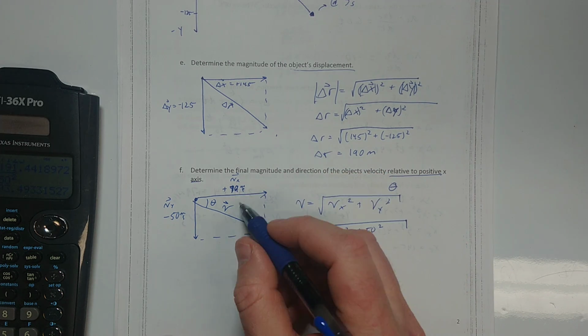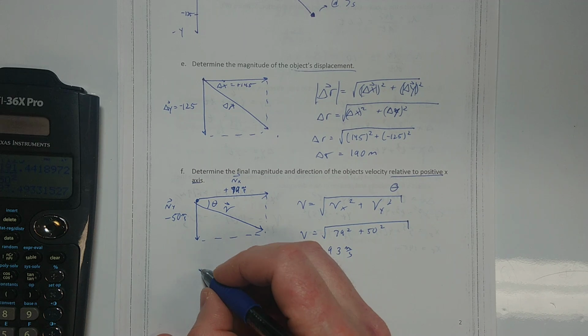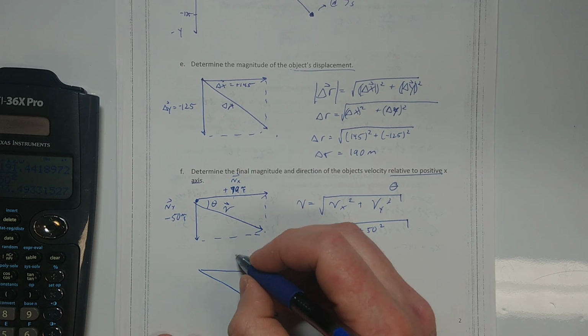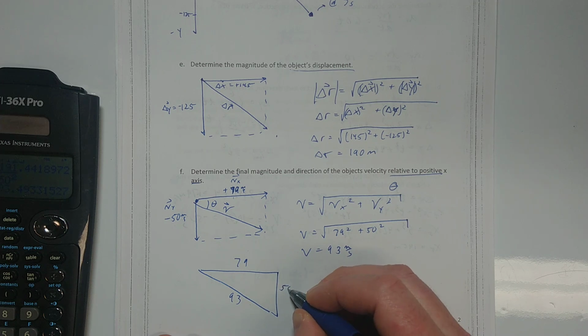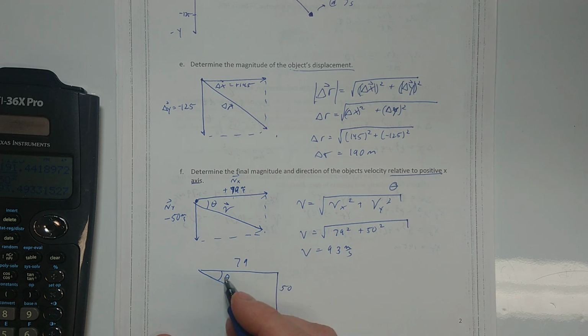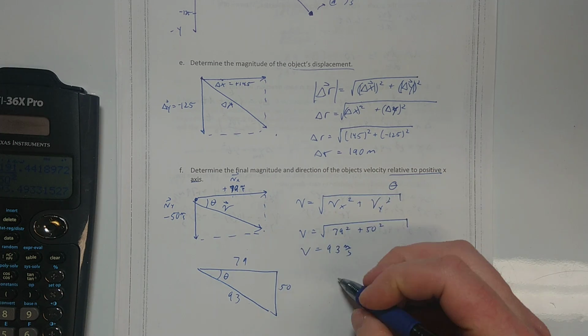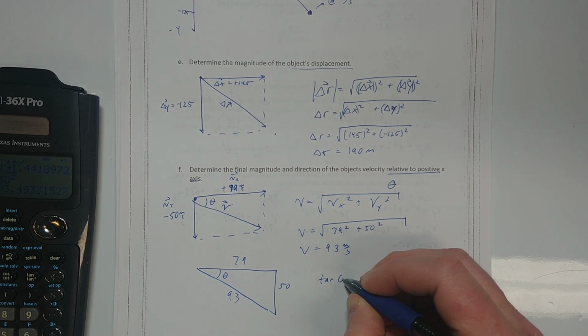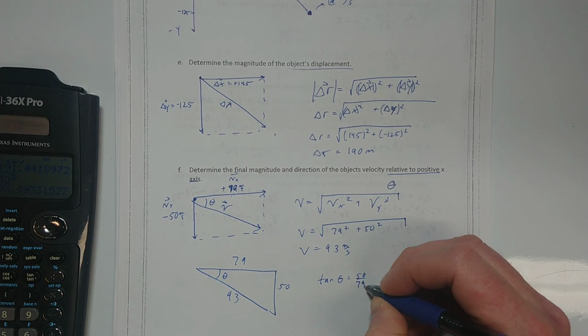Theta. Alright, so this side's 79, this side, so let me draw this triangle here. I'm not even going to put numbers on here. 79, 93, 50, and theta. I like to use the sides we were given, or the sides we already calculated, in case we made a calculation error here. So we'd say tan of theta equals opposite over adjacent, 50 over 79.